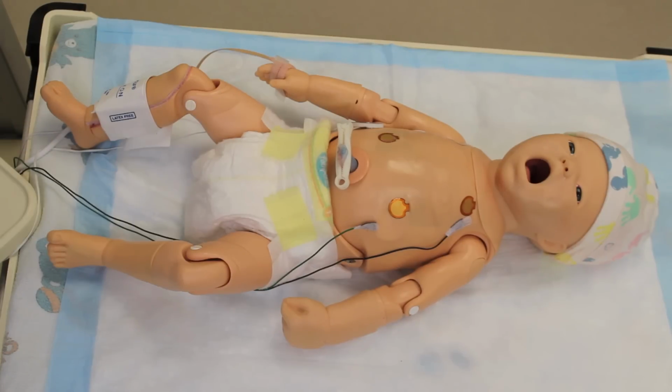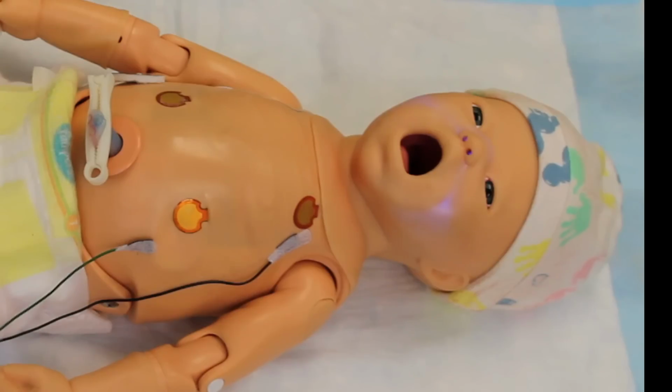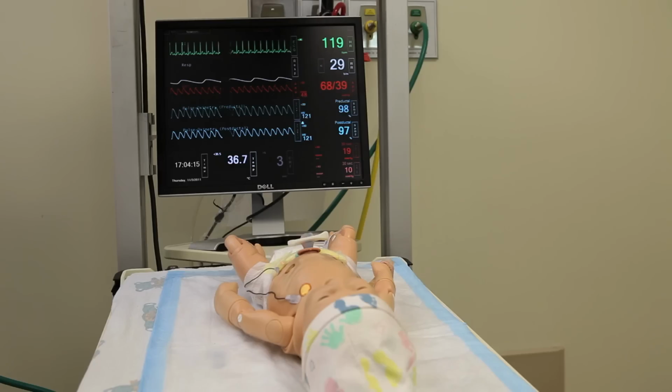Cyanosis is the next feature that we're showing you. The baby's cyanosis will be centered around the face only, and as the baby gets more and more cyanotic, you're going to see blueness at the bridge of the nose. Now the baby has come back to a normal state.